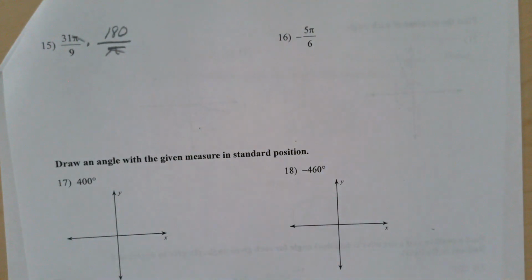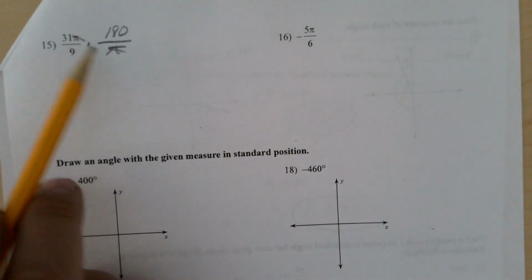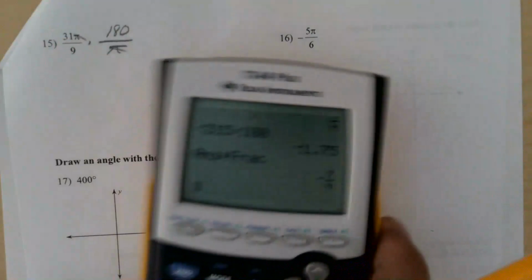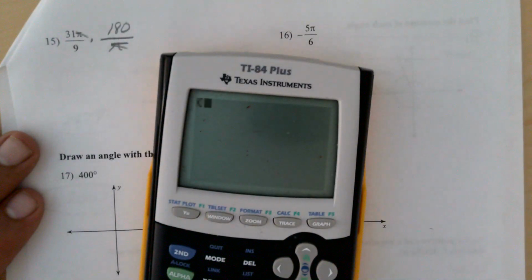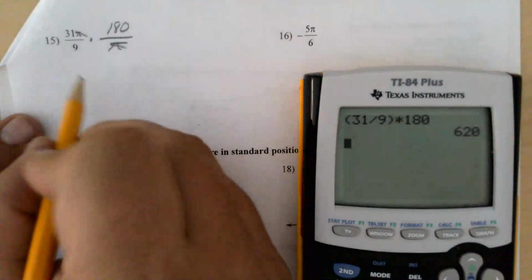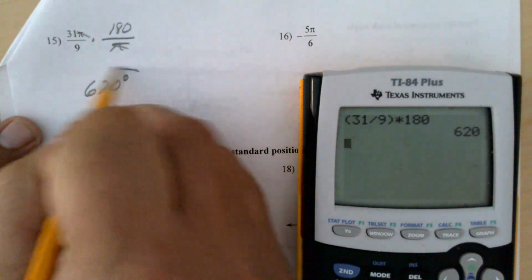So I promise you. Now, in Big Ideas, there was a couple where it was just a number. They didn't have a pi. Then we had to physically divide by pi. But since there's a pi up top, the pi in the bottom from our conversion ratio will cancel out. So all you need to do is take your calculator, type in the fraction, so that's 31 divided by 9. You could hit enter, or I'm simply going to just multiply by 180. And I know that that's a 620-degree angle.